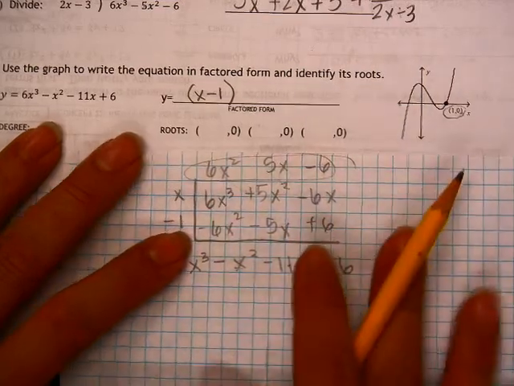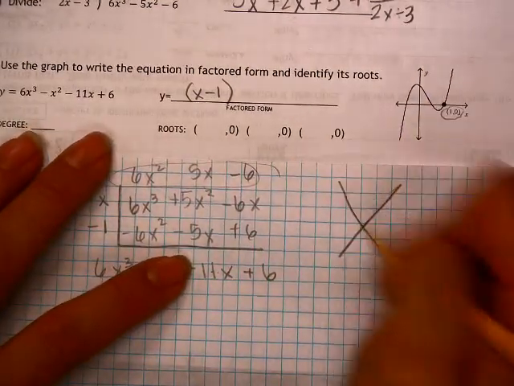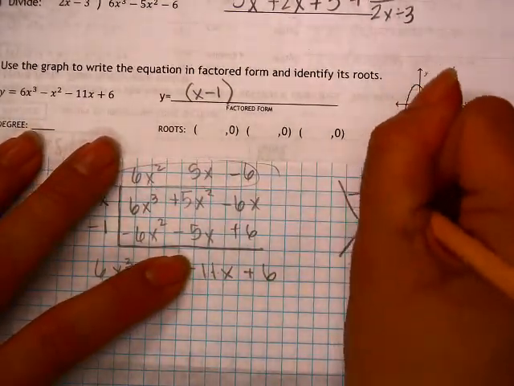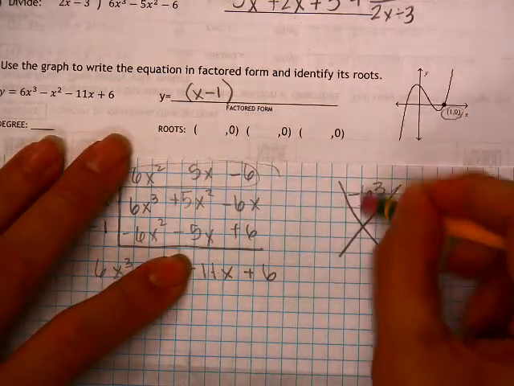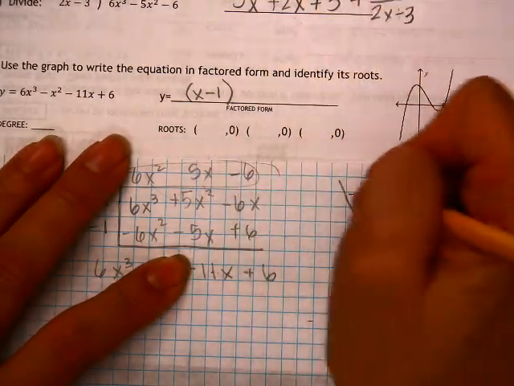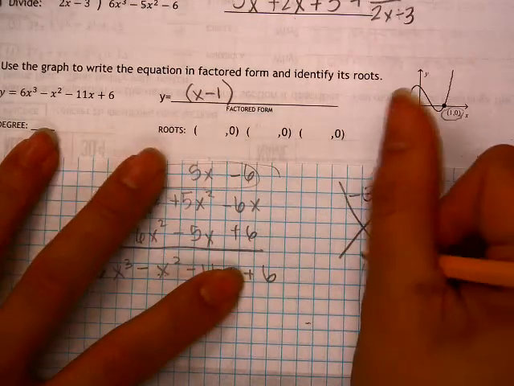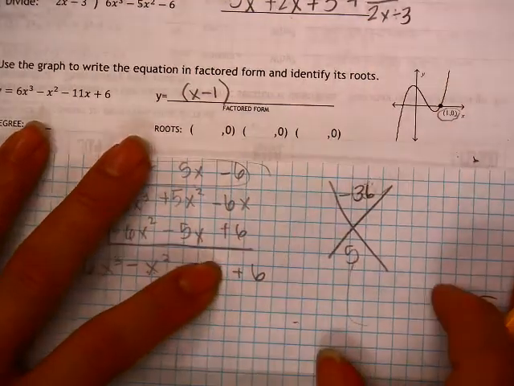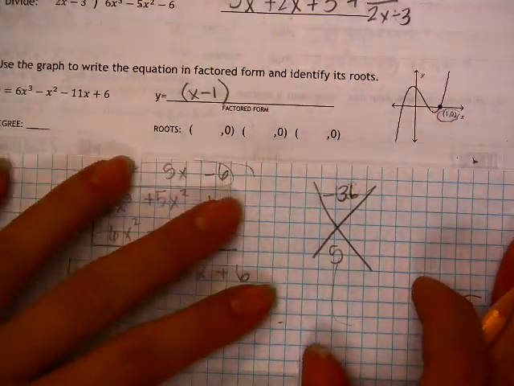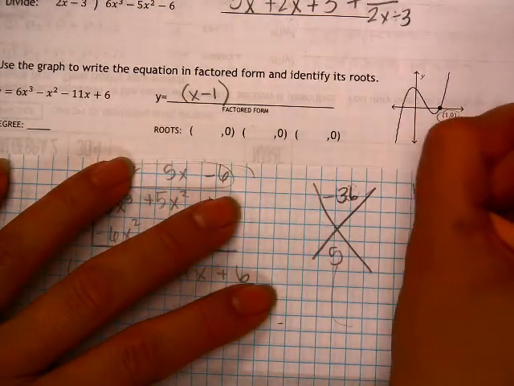But this is not the other factor. You then need to factor that. So negative 36. Oh, a little dyslexic there. Negative 36 and 5. And so here's the thing. A lot of students I'm finding are having trouble finding the answers. So here's the thing. 1 times 36.